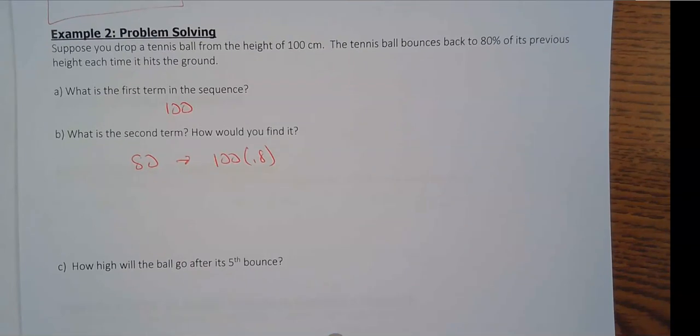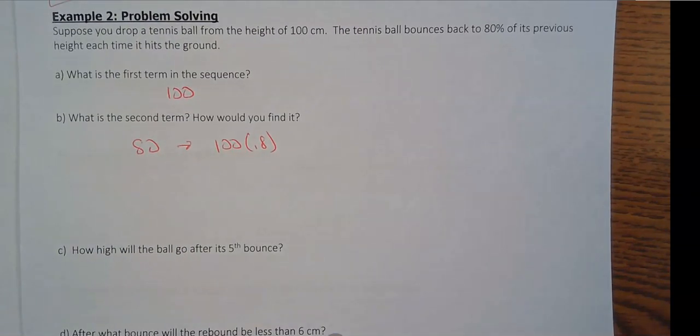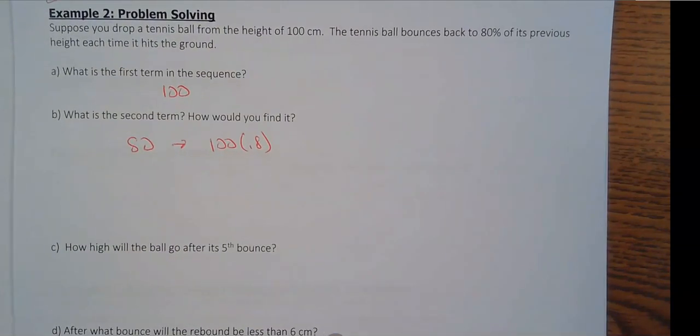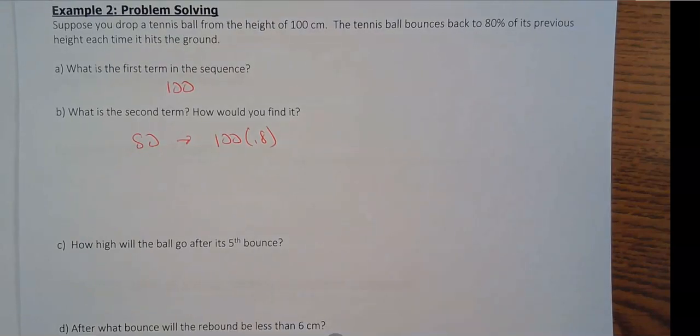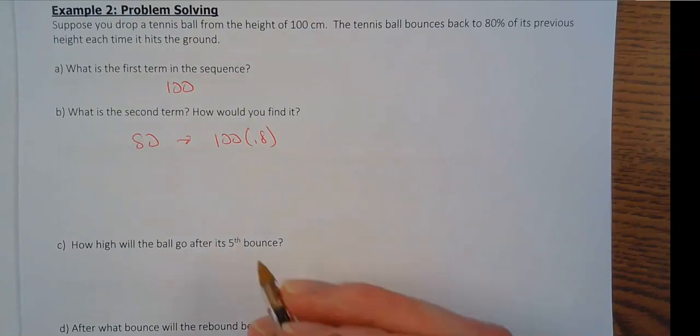Okay, now how high would the ball go on its 5th bounce? Now this might seem familiar with what we just got done with. We just did exponentials and logarithms last unit. So when it says, sorry, how high would be the 5th bounce?